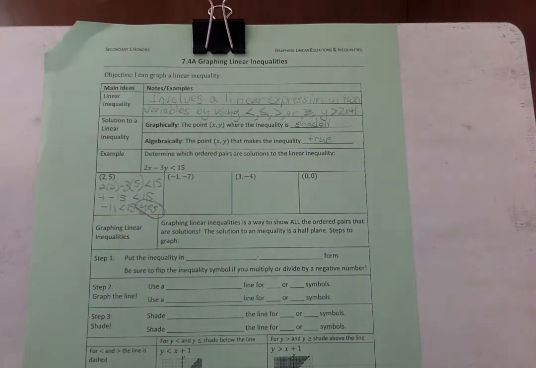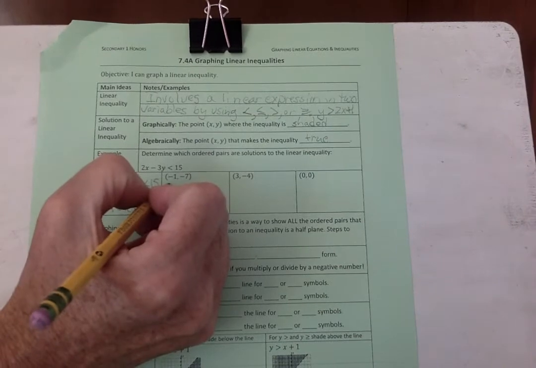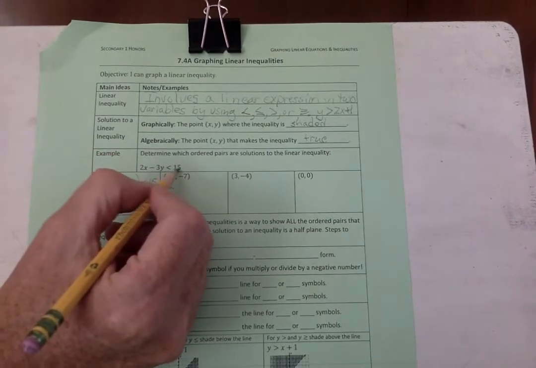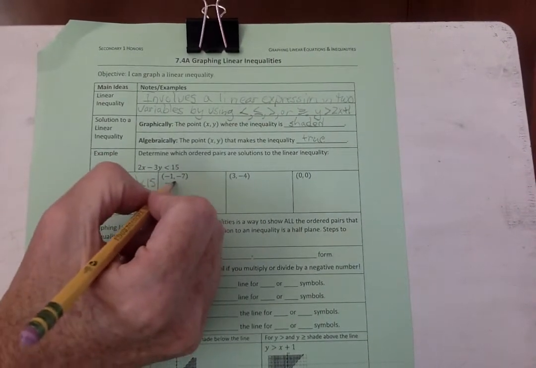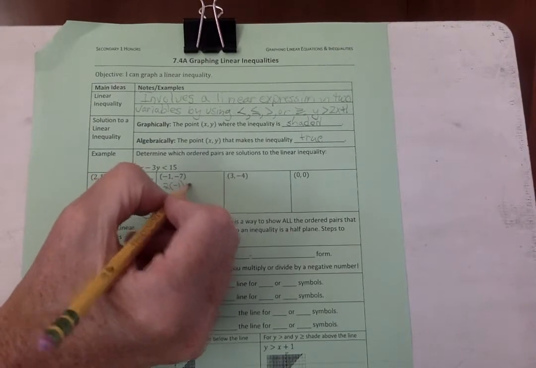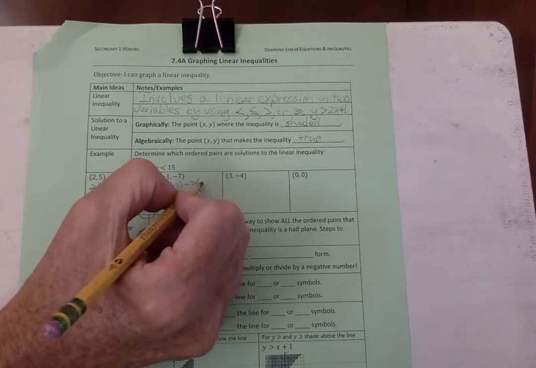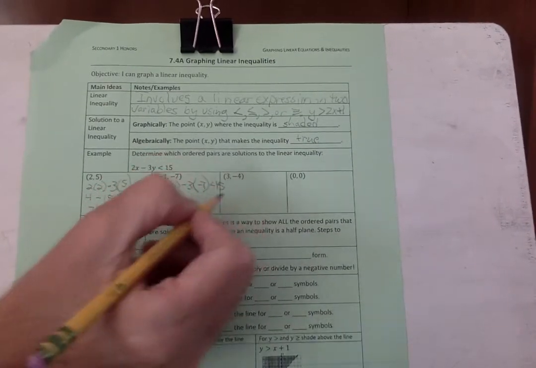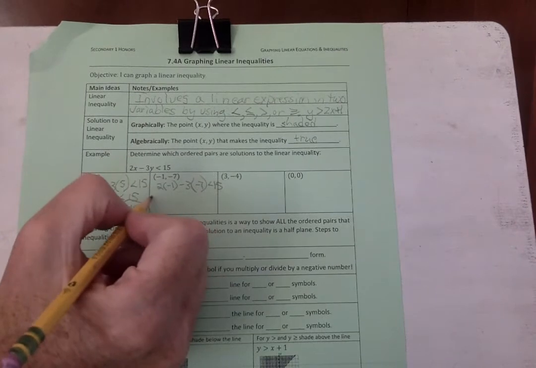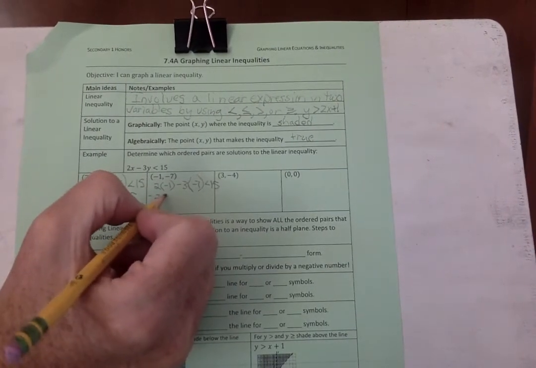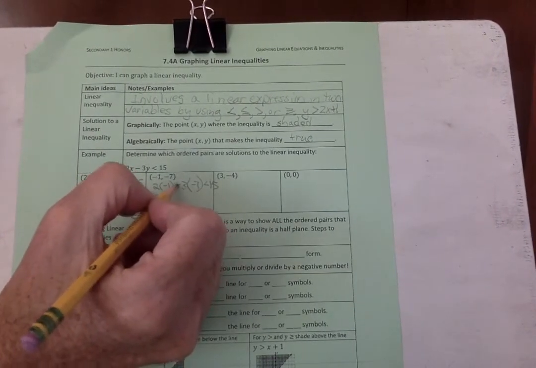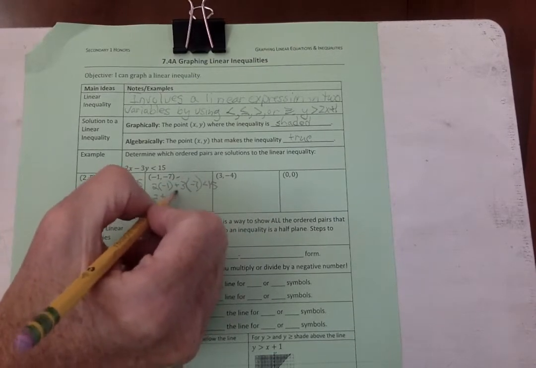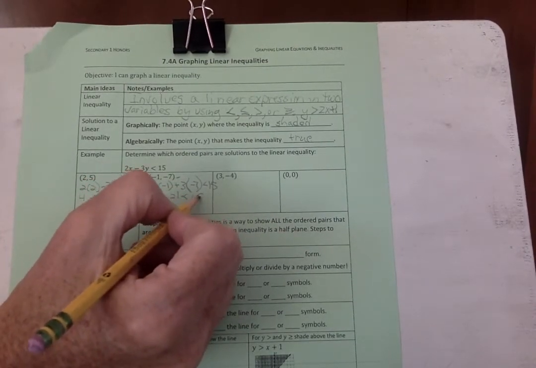Now let's find out if (negative 1, negative 7) is a solution to this inequality. So I put the inequality again as 2x minus 3y is less than 15. 2, and then I put my x, negative 1, minus 3, and I put my y, negative 7. Is that less than 15? Okay, so I'm going to multiply: negative 2, plus, and I'm going to put plus a negative 3 times that is 21. Is that less than 15?